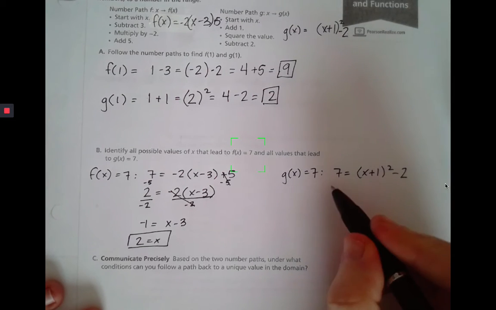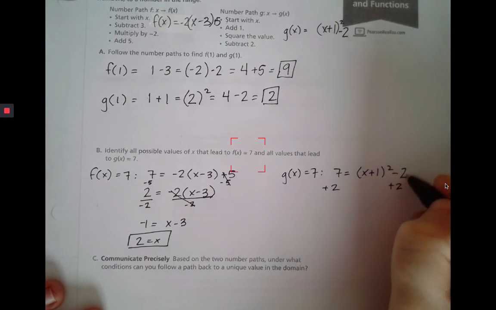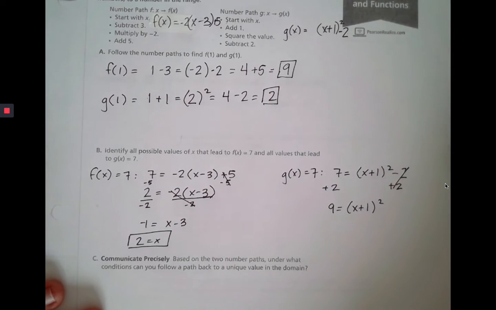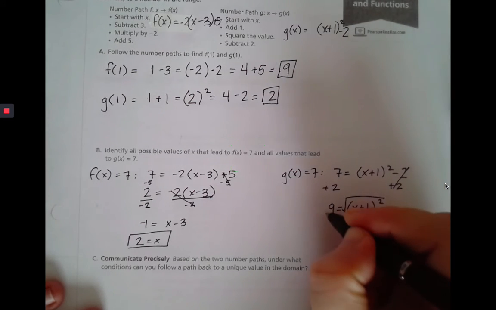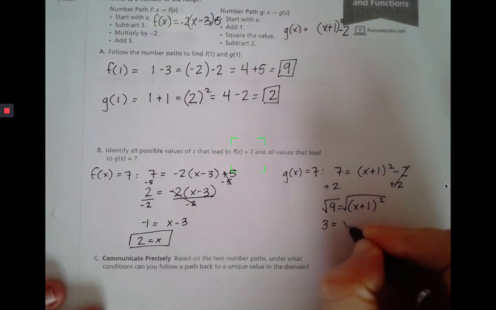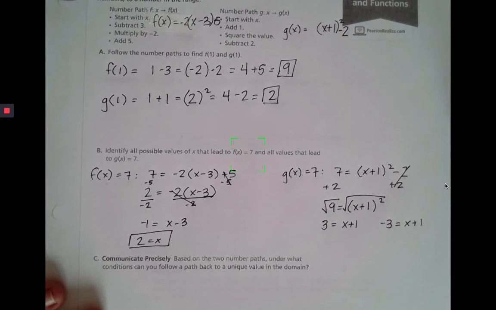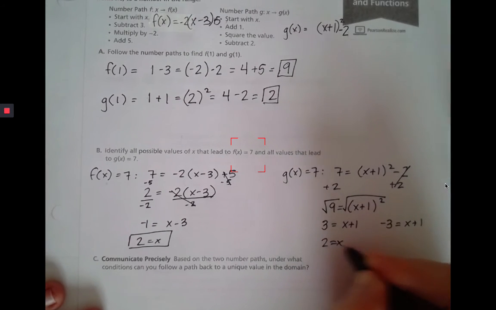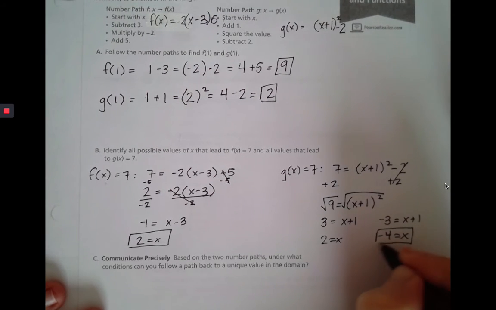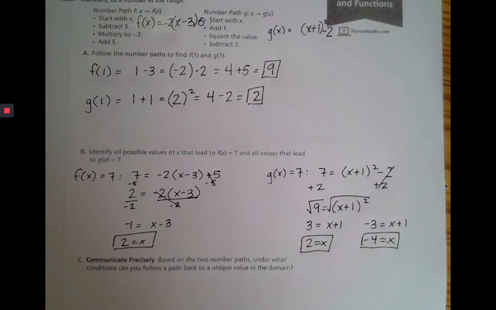All right, now let's try g of x. We're going to start by adding 2. 9 is equal to x plus 1 squared. So we take the square root to get rid of a squared, right? Square root of 9, though, could be positive 3, but it could also be negative 3. So 2 could equal x, or negative 4 could equal x. So that g of x has 2 possible values that would give us 7.